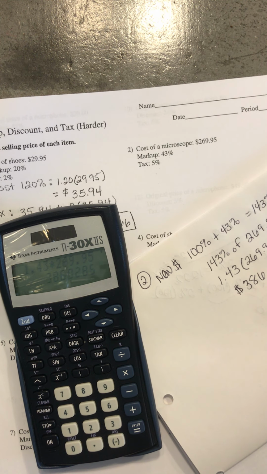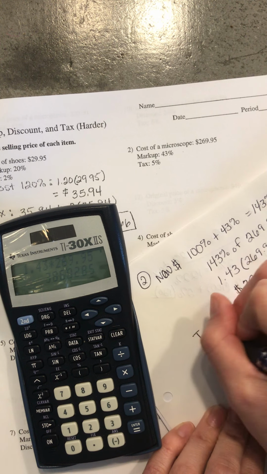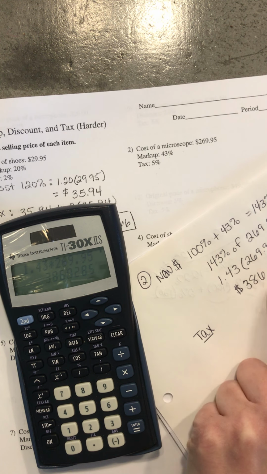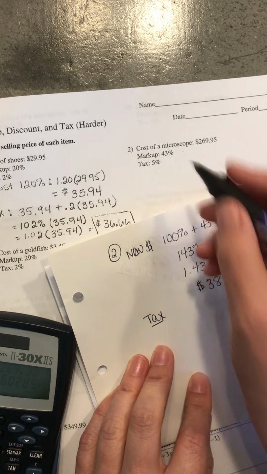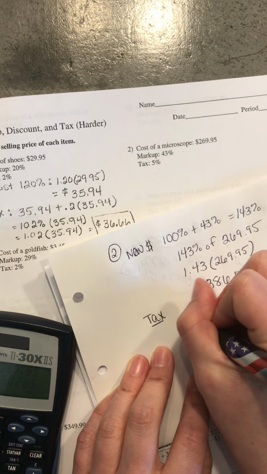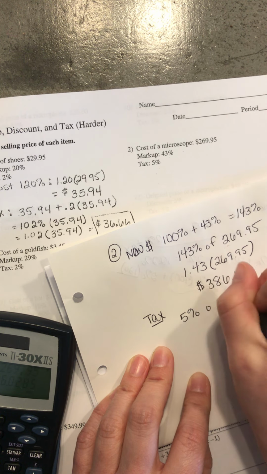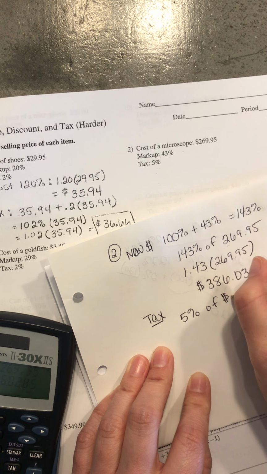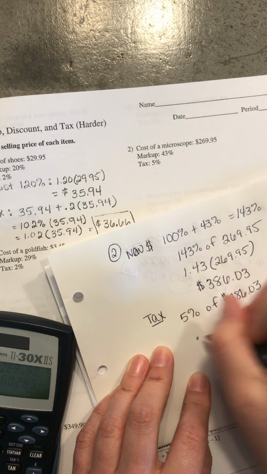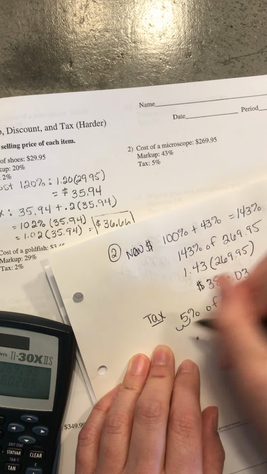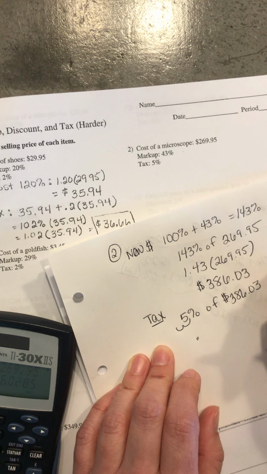So now we have the new price. Now we can find the tax, because our tax is going to be off of this number, not this $269.95. So we're paying 5% of that $386.03. So 5%, make sure we move it over twice. This is like the nickels and 50-cent pieces here.